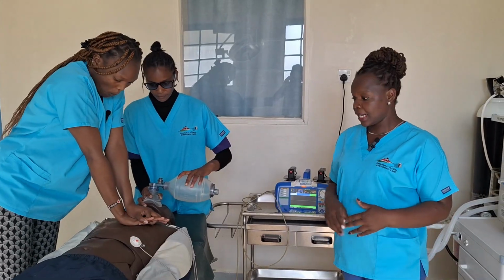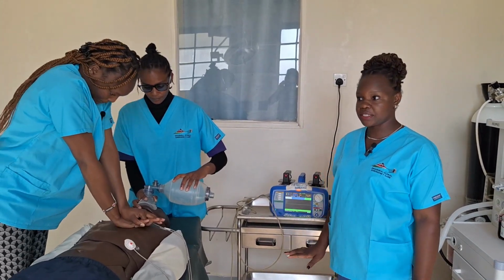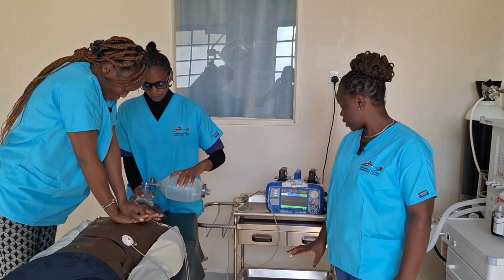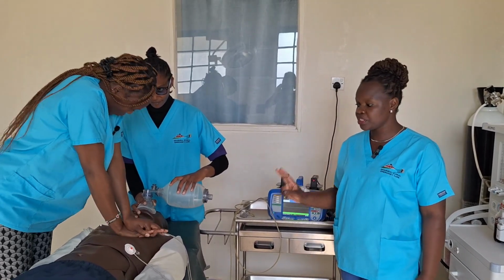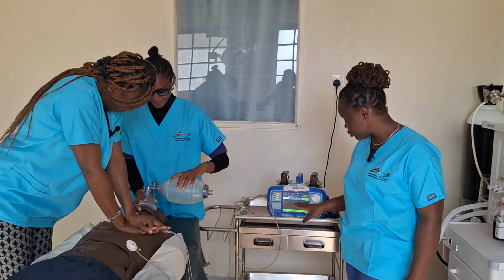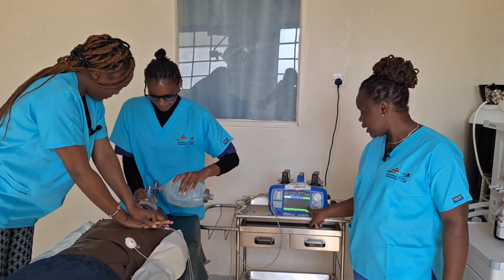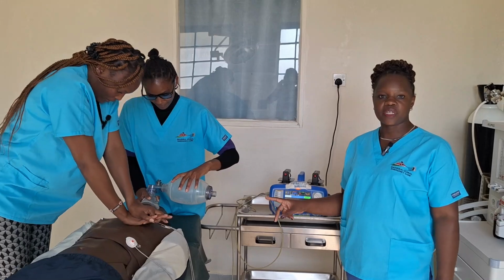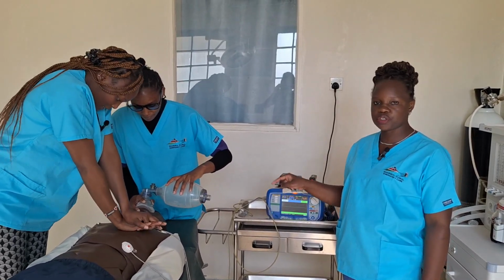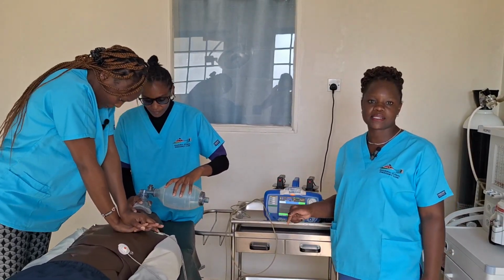To ensure high quality CPR is being provided, we are going to make sure that we have minimal interruption. So when we check for the pulse, I'll also be looking at the monitor for the rhythm. Also, by checking for the pulse, we ensure that we don't shock a patient who has a pulse.